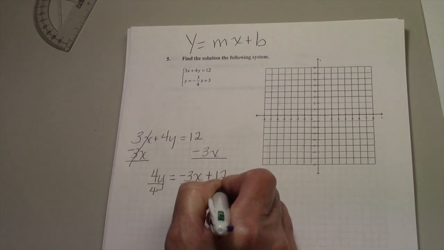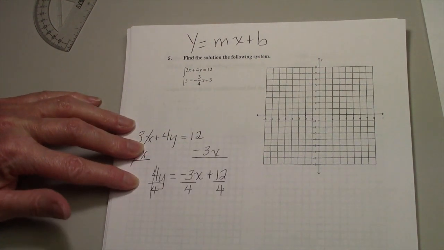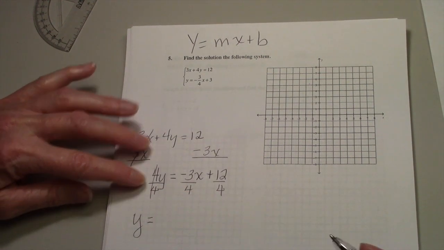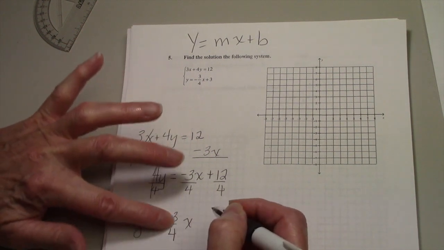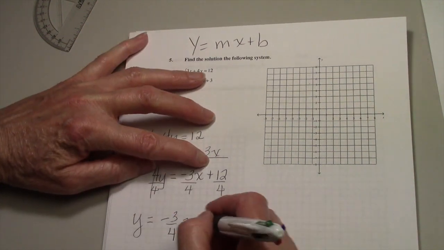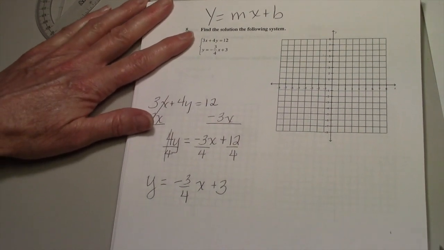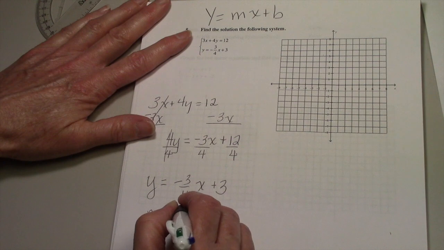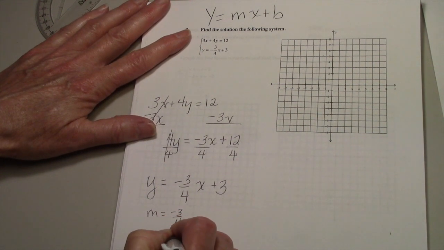Y equals negative 3/4 x. There's your slope. And 12 divided by 4 is positive 3. Your m here is negative 3/4, and your b equals positive 3.